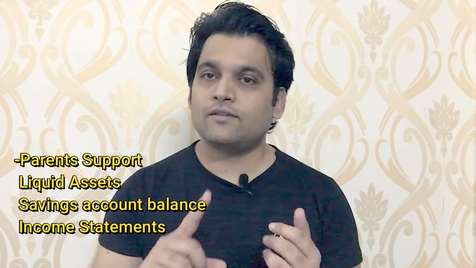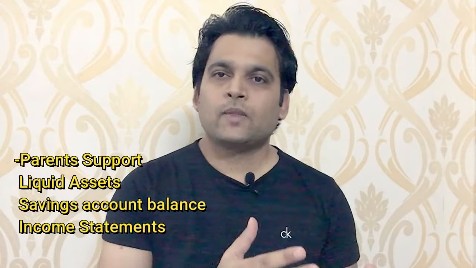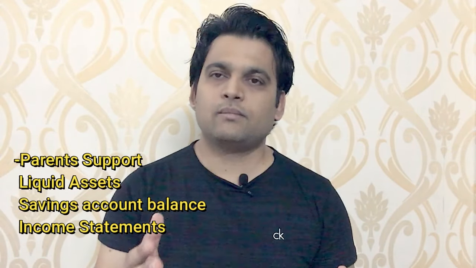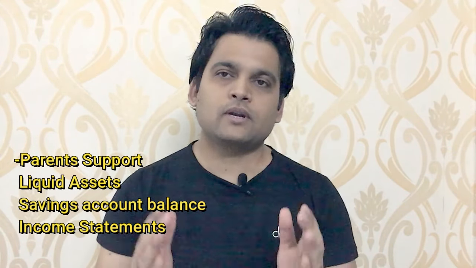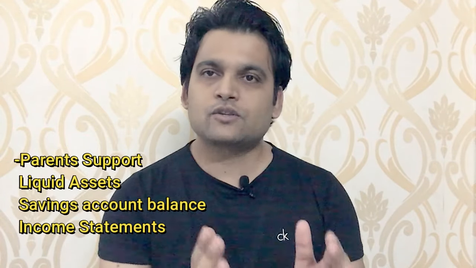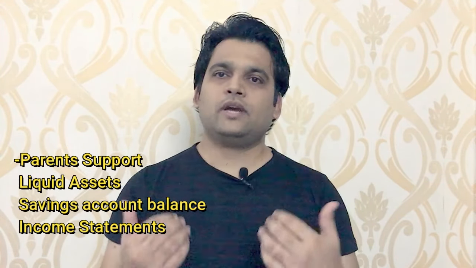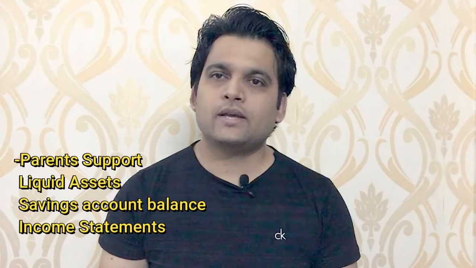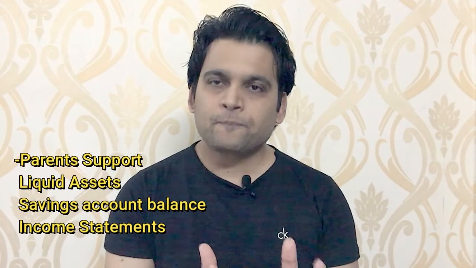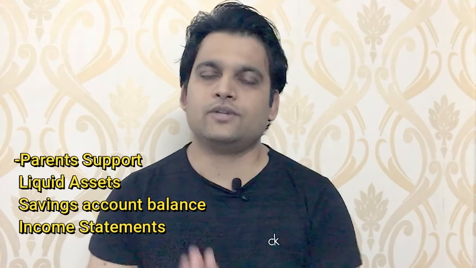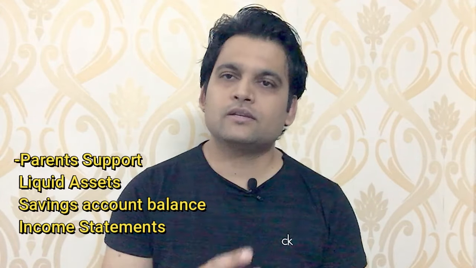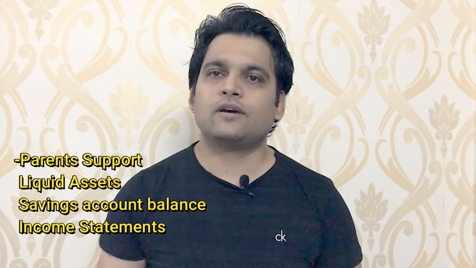Another, they can give their savings account statement, and in the savings account statement, obviously they would want to see the statement of the last 3 months or maybe last 3 or 4 months, but preferably they just see the last balance. So have some amount, as maybe the last balance should be good enough to support your education. So try and put some money and just take a statement. That's more than enough.